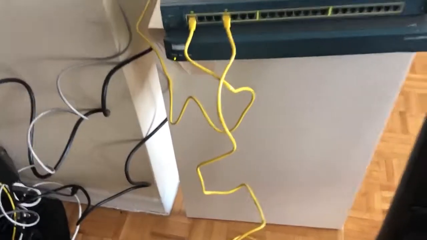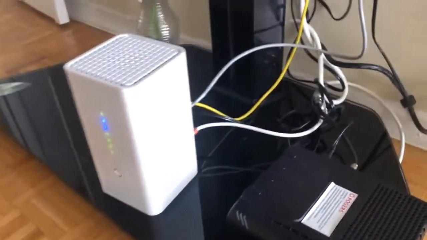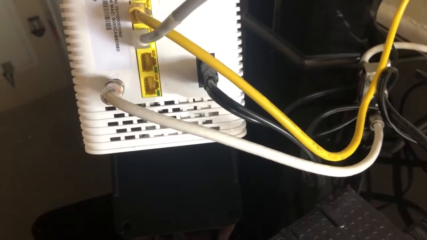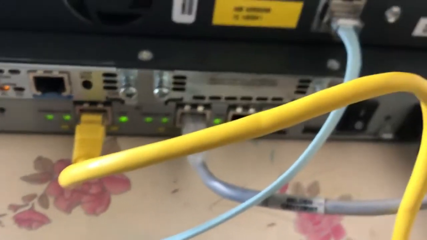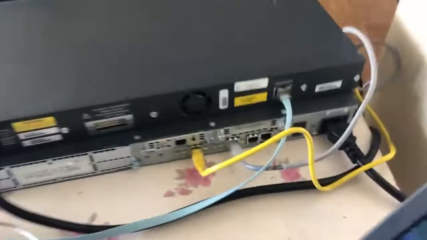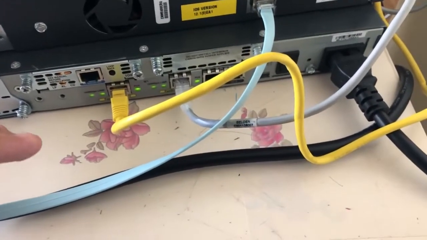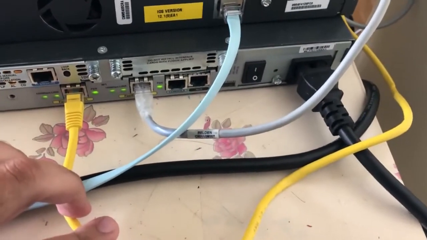Okay, so here we have done the setup. As you can see, this is my home ISP router. This gray cable, you see some activity, there's lights flashing. That means that there's some traffic. So I connected this one to Fast Ethernet of my router. Yes, here it is, Fast Ethernet 0/1.